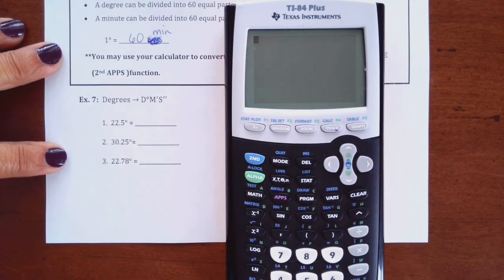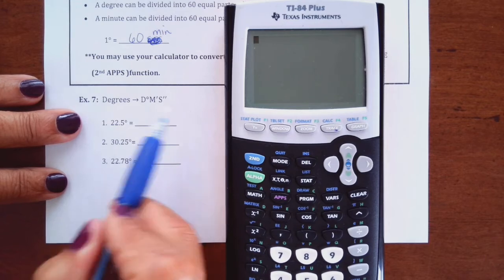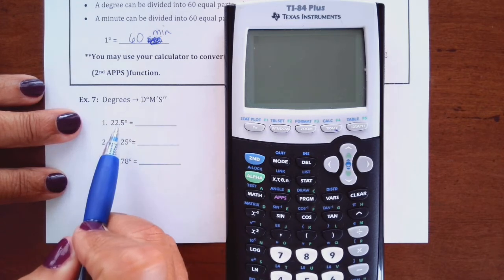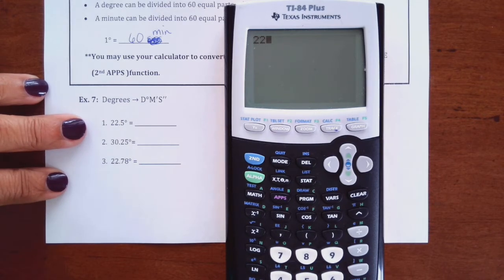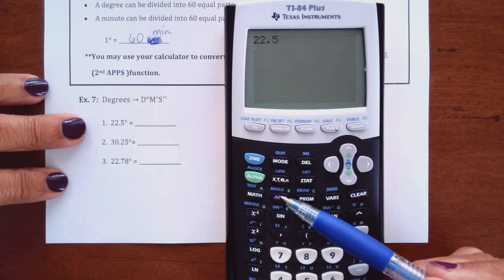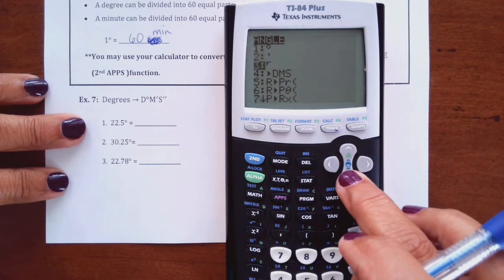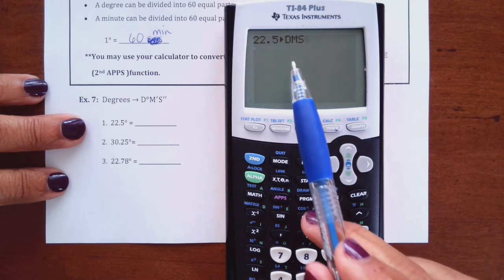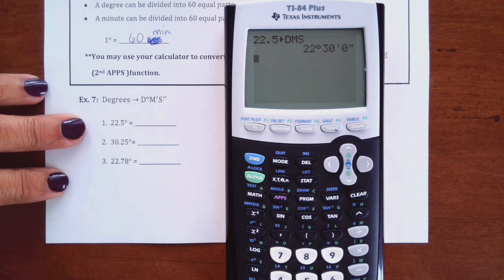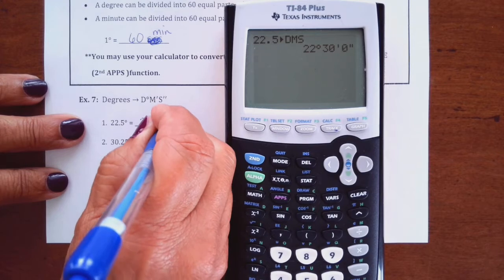All right, so if you have a decimal and you want to go to degrees, minutes, seconds, so we're going from decimal degrees to degrees, minutes, seconds, then you're going to put that number in your calculator, 22.5. Okay. Then we're going to go to angle, so that's second apps. And then you'll see number 4 is degrees, minutes, seconds. So you're going to hit that. So that's going to change this to degrees, minutes, seconds. You hit enter. So there you go. 22 degrees, 30 minutes, 0 seconds.